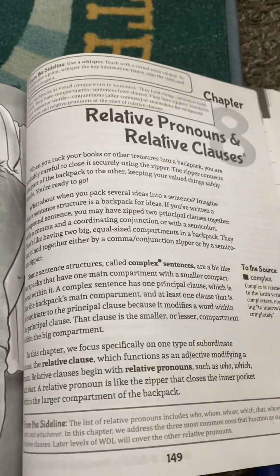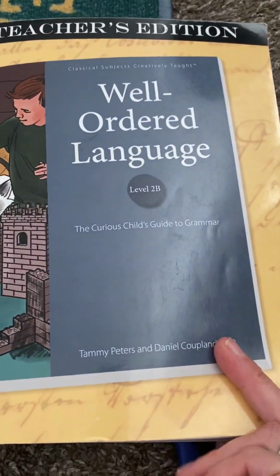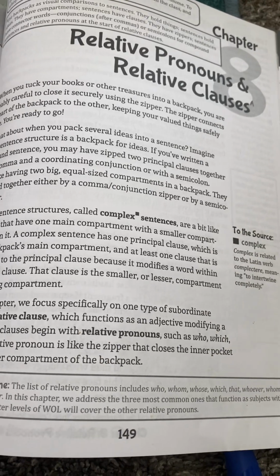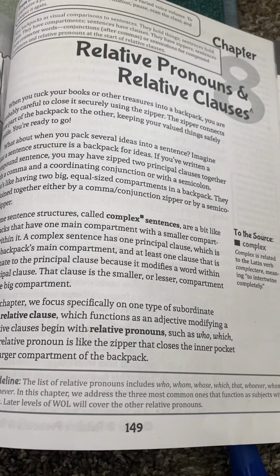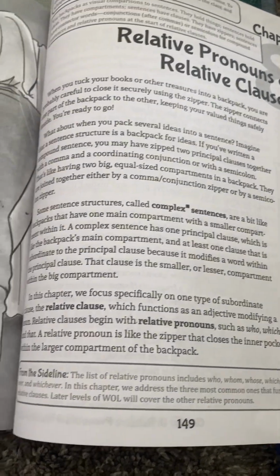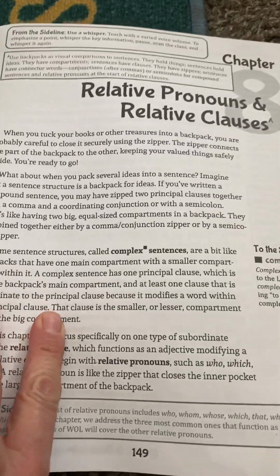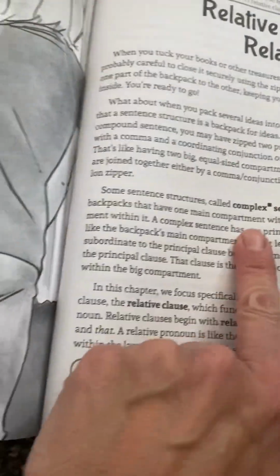Okay, we have our Well-Ordered Language book 2B, and we are in chapter 8. That is page 149. We're still working on relative pronouns and relative clauses. So if you can turn to page 149, we're just going to review some vocabulary. We're going to be looking at some complex sentences.